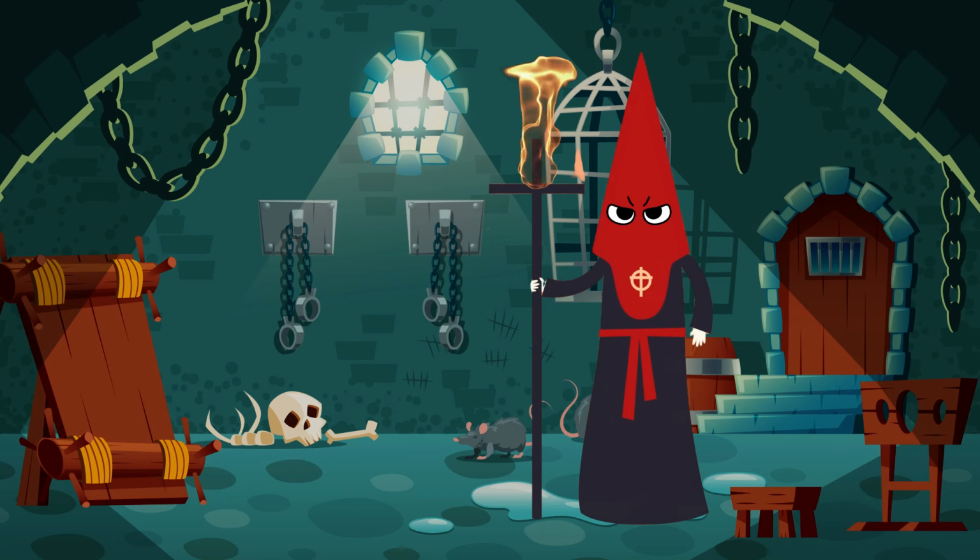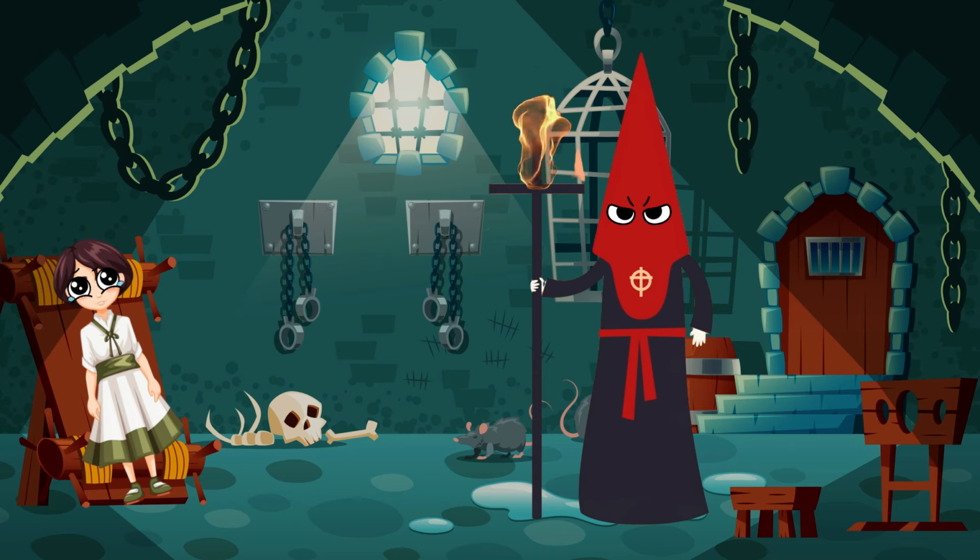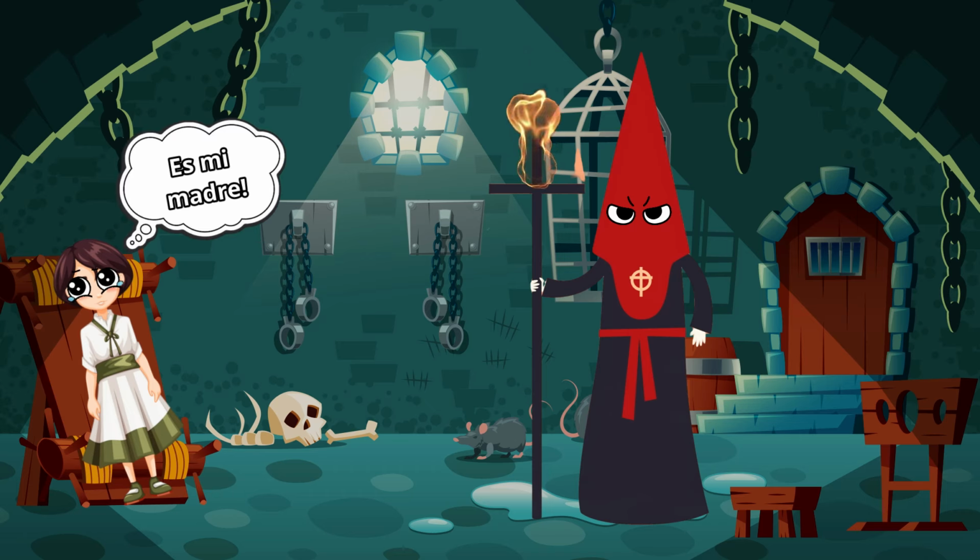Now, as an example, to help prove this point, a 15-year-old girl was brought in by the inquisitors and tortured until she confessed. Not that she was a heretic, but that her mother was. And when the poor girl snapped and confessed to that, the mother was killed. Can you imagine the guilt?